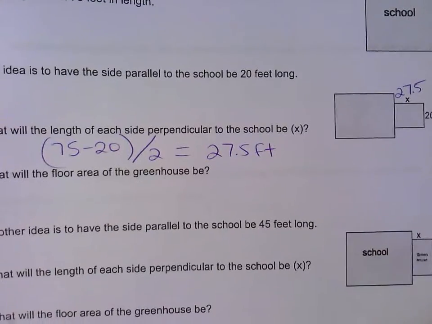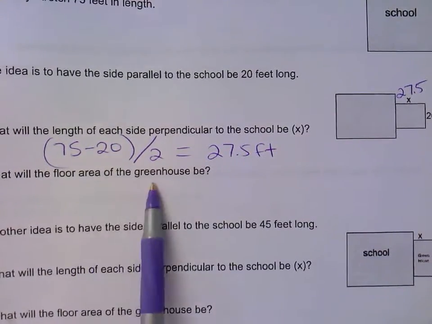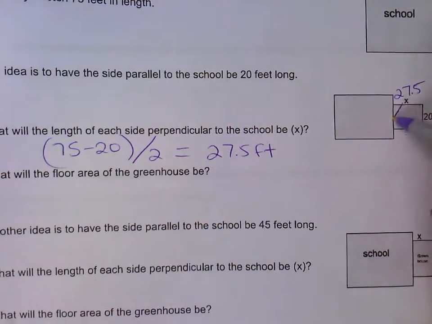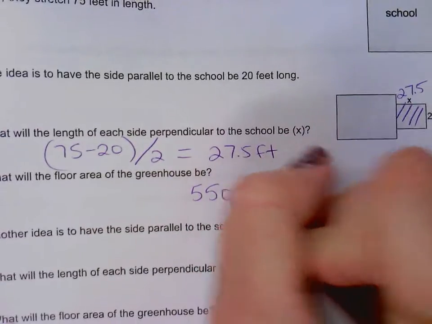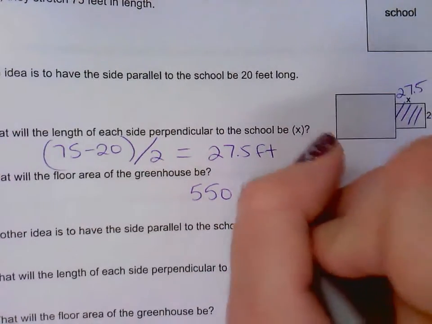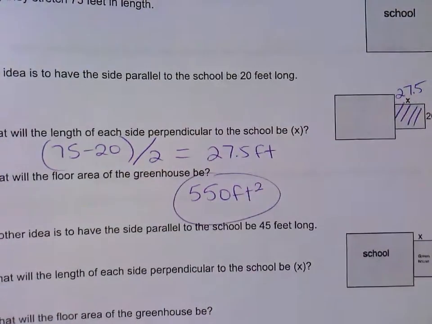All right, so then it says, what would the area of the greenhouse be? How do you find the area of a rectangle? Length times width. So how did we do on square footage? 20 times 27.5, right? So 550, and that would be feet squared, right? So we want to see if we can do better than that.